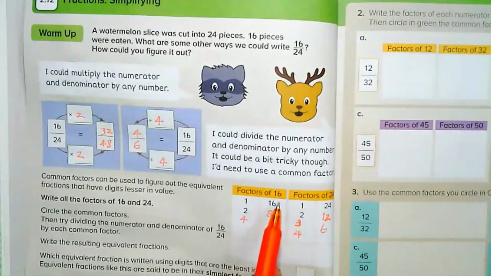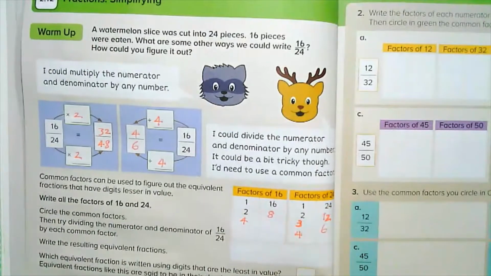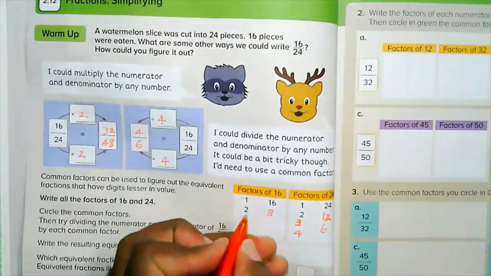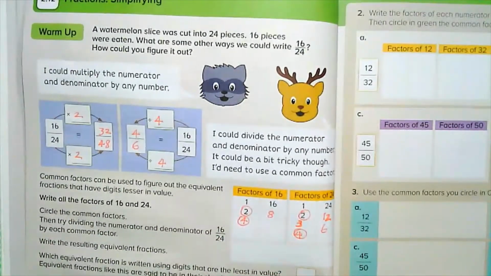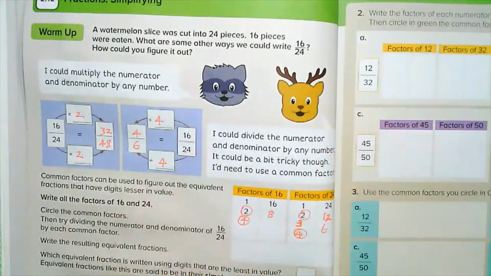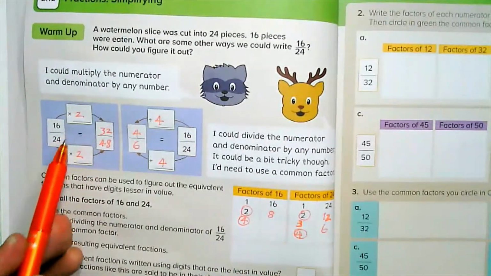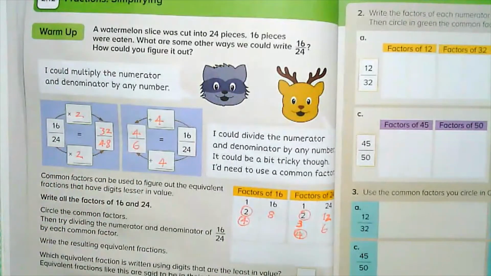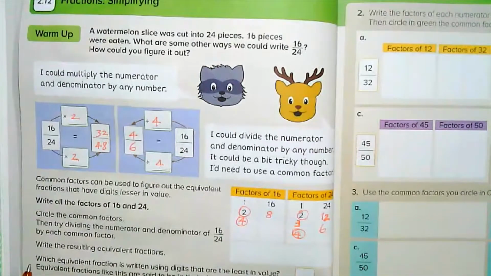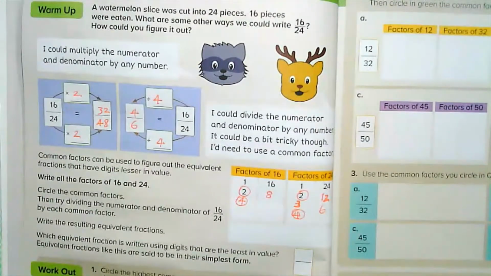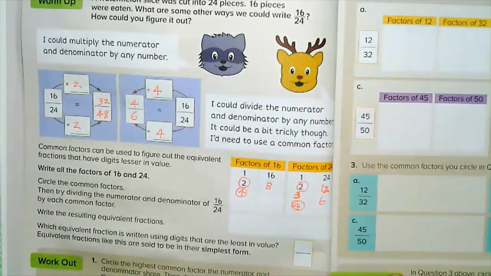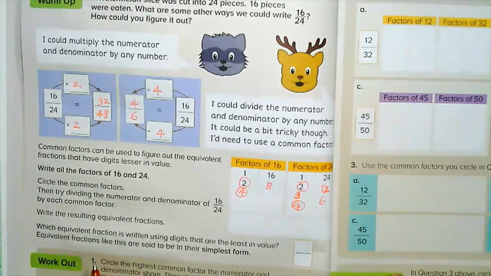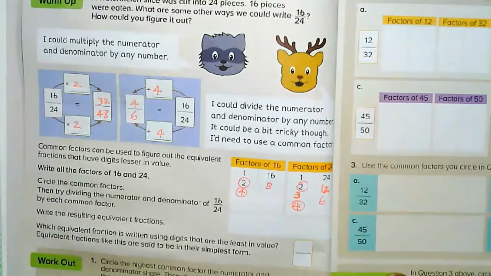So out of these factors, factors of 16 and factors of 24, which one is common? We have 2 and 4 that are common. So we can use any of these to multiply or divide. So which equivalent fraction is written using digits that are the least in value?